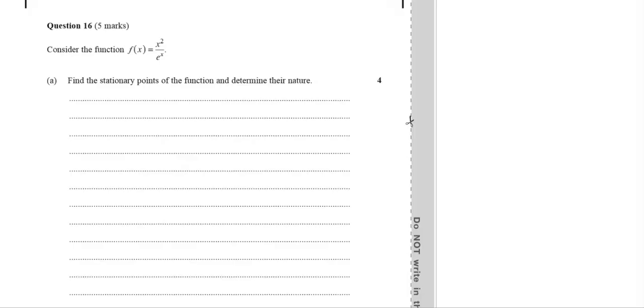Question 16. Consider the function f of x equals x squared over e to the x. Part A. Find the stationary points of the function and determine their nature. Pause here to try yourself.